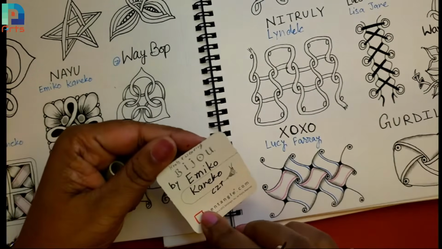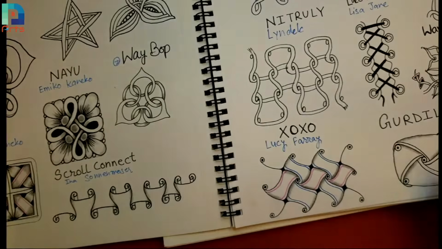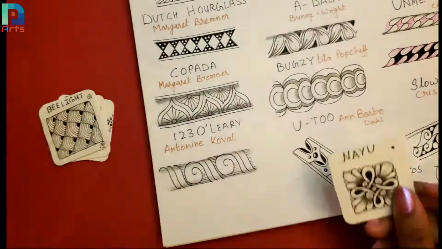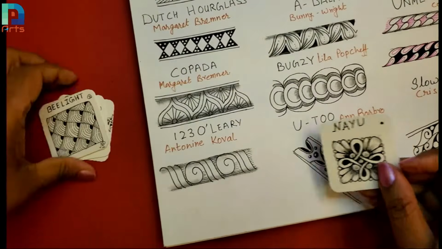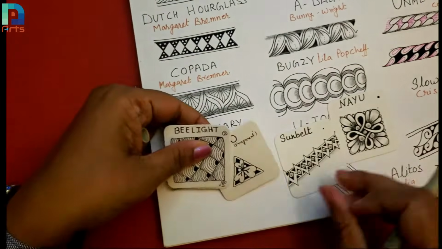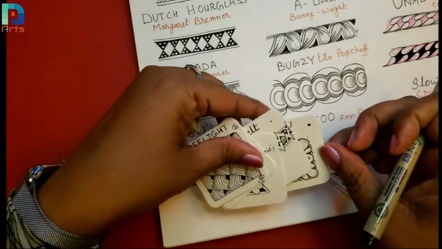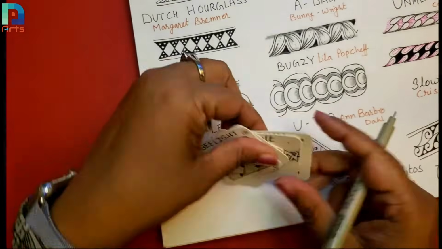This is the day 4, yes. And this is day 5. We already did day 4. Yeah, so these are the other 4 ones. So this is the day 5 for the Inktober Tangles 2023.